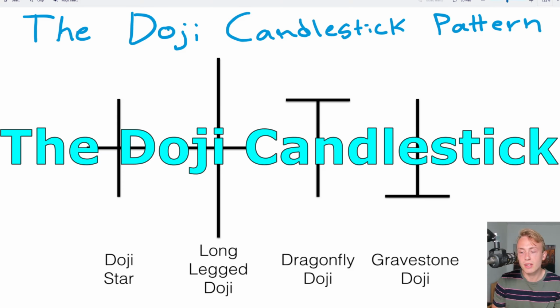But when the body gets a bit larger, we're talking about a spinning top candle. And I'm planning on making a video about that in the future as well. But alright guys, so what do the Doji candles actually represent? In general, we can say that they represent market indecision.